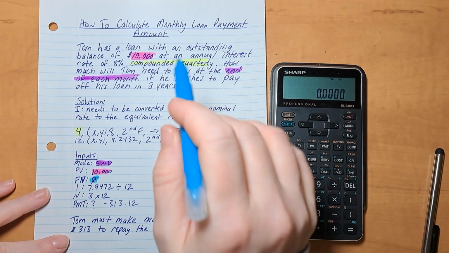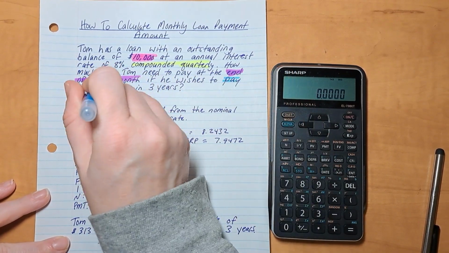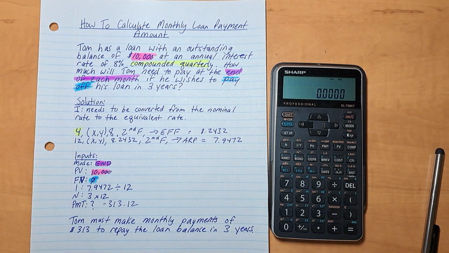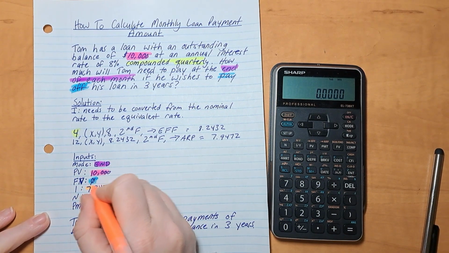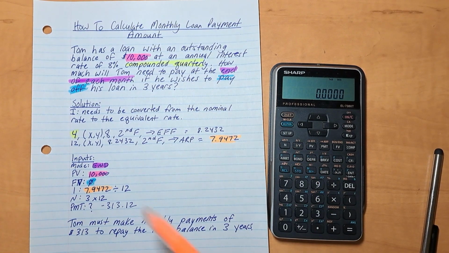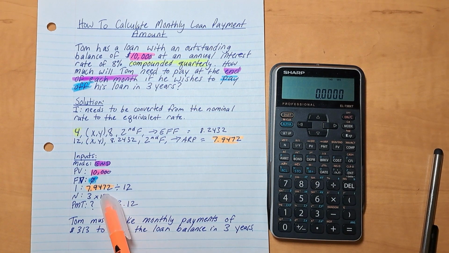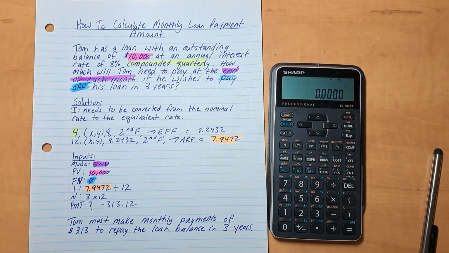So he wants to pay off his loan. And the interest rate is what we just calculated, 7.9472, the equivalent interest rate. And it's divided by 12 because he pays monthly, and the interest needs to match the payments, and the number of payments also needs to match the frequency.